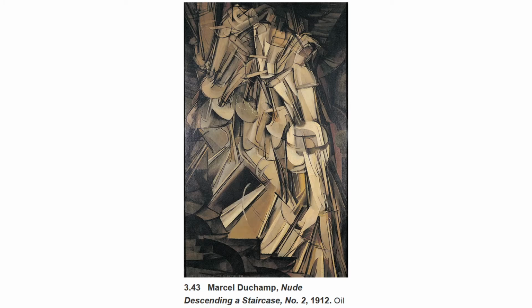Visual rhythm can be as regular as a waltz or as syncopated as jazz. Multiplication, fragmentation, and superimposition accentuate the nude figure descending on Marcel Duchamp's staircase in the image right over here.